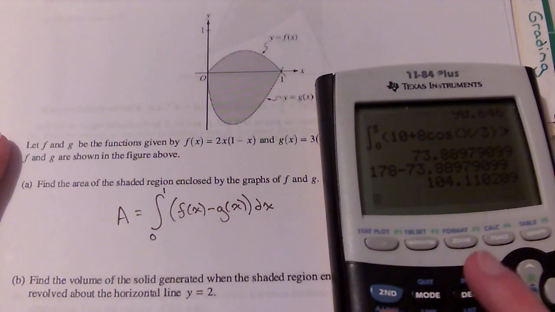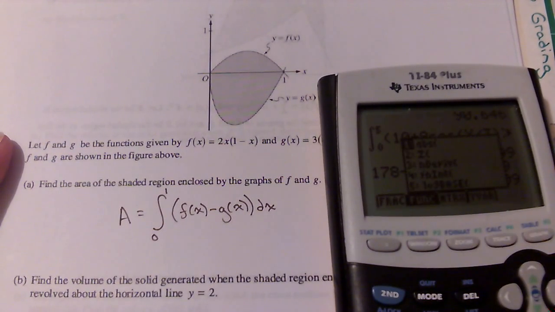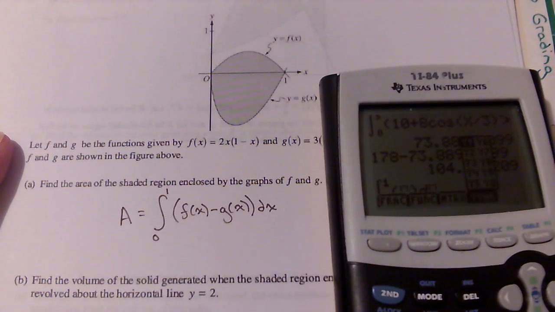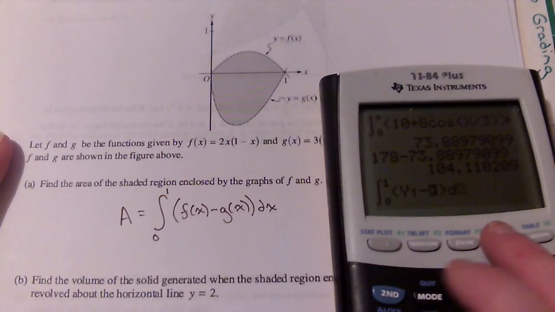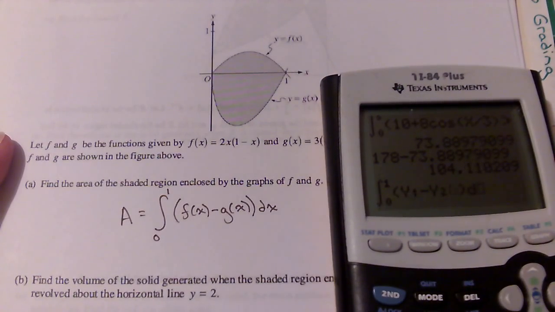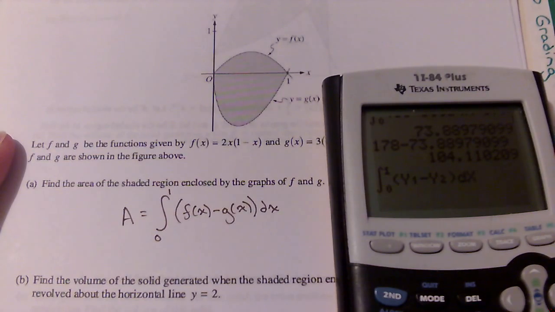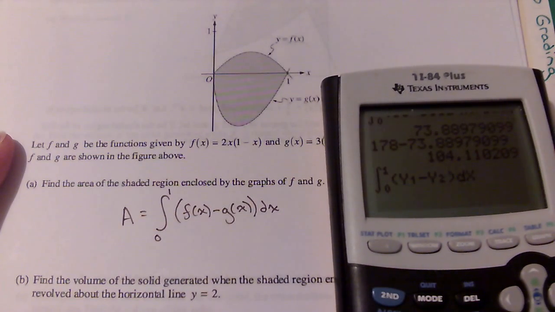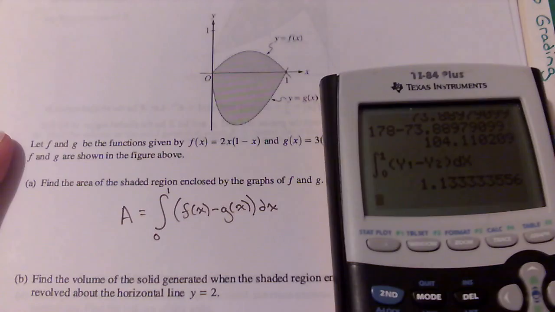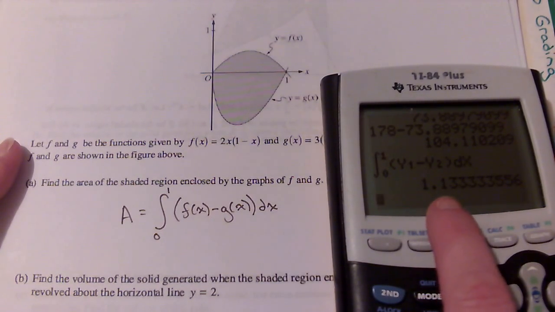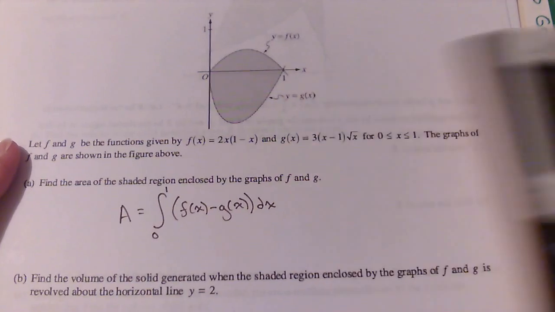So alpha window, integral from 0 to 1, y1 minus y2 dx. Now remember, when your calculator is doing this, it's actually adding up all those rectangles. So it takes it a few minutes. 1.133.